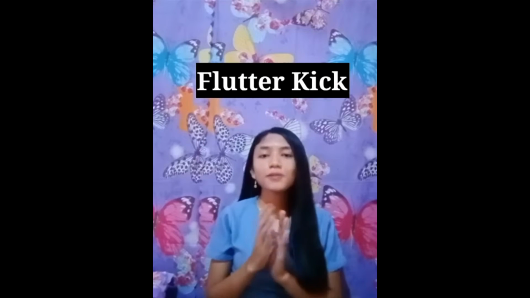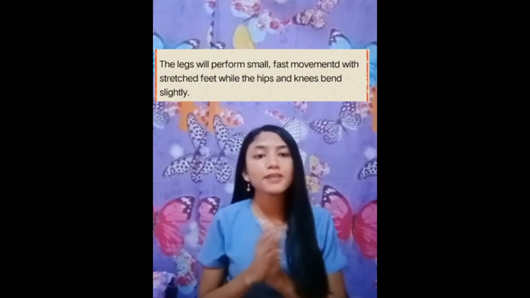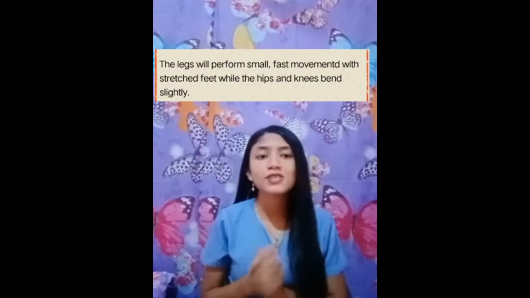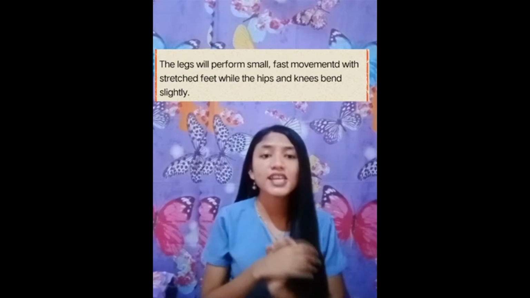While your arms pull you forward through the water, your legs will be hard at work too. That's why we have what we call the flutter kick to complete the freestyle stroke technique. When we say flutter kick, it means that our legs will perform small, fast movements with stretched feet while the hips and knees bend slightly. The flutter kick uses alternating and opposite movements. While one leg moves up, the other leg moves down, and vice versa.